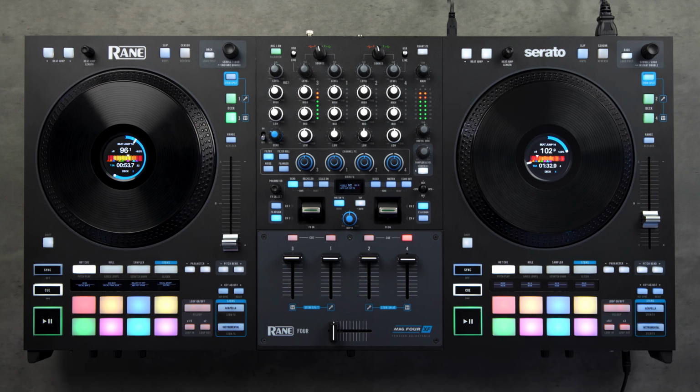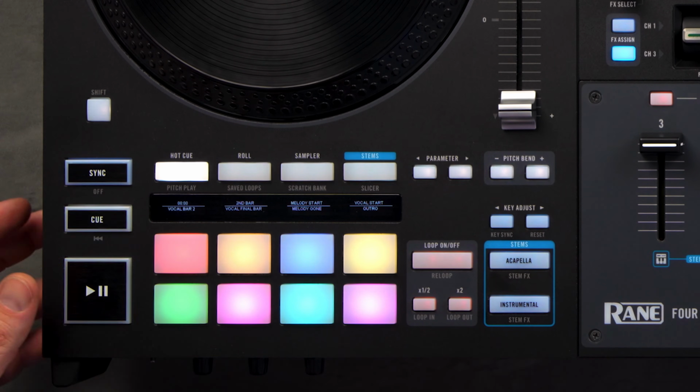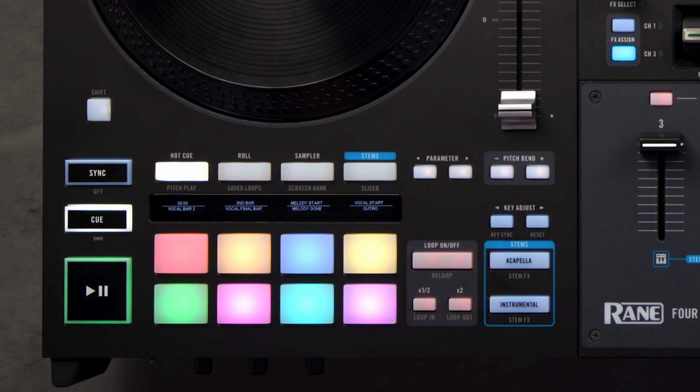Now, let's take a closer look at the various performance pad modes. In Hot Cue mode, press an unlit pad to assign a cue point. To jump to a set cue point, just press a lit pad. To unassign a hot cue, just hold Shift and press an assign pad to unassign.